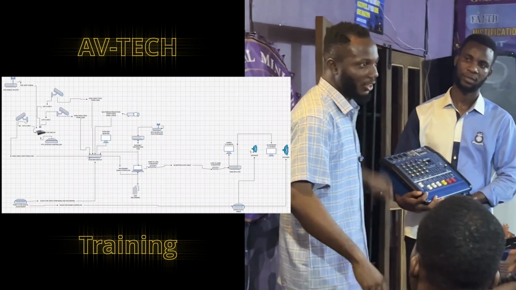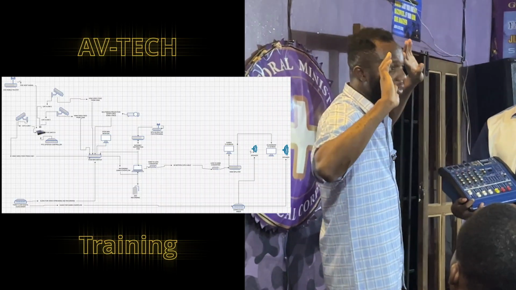This one takes things in, this one sends things out. The difference is in and out.